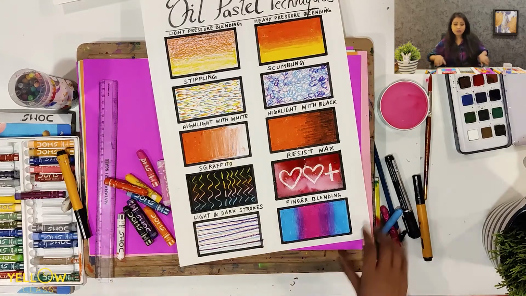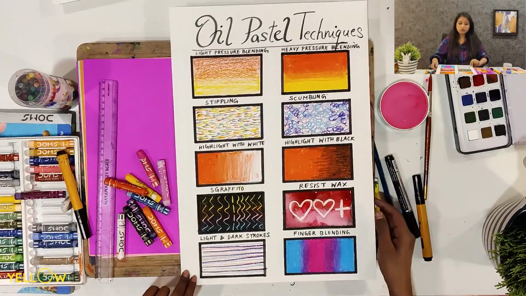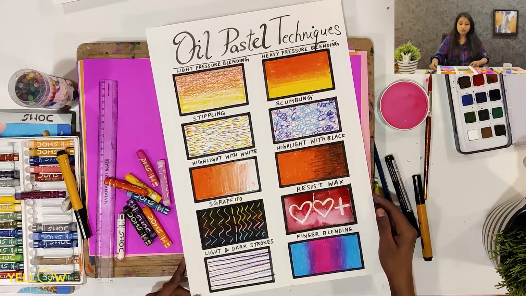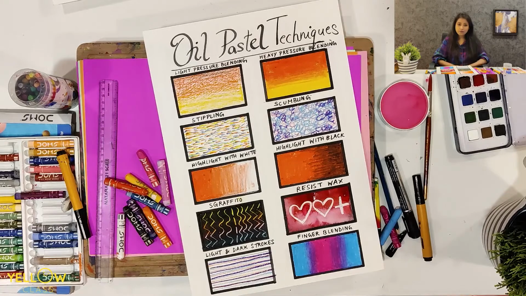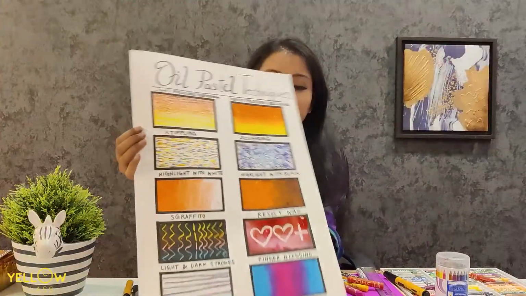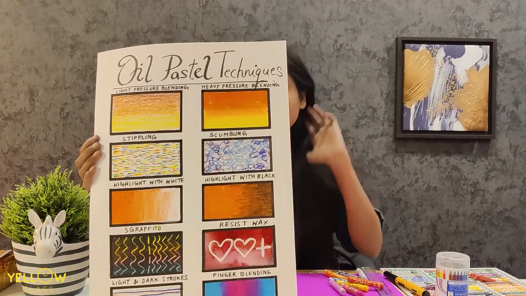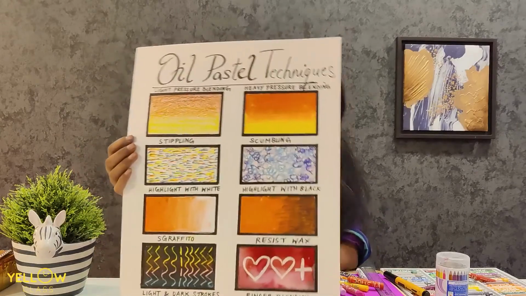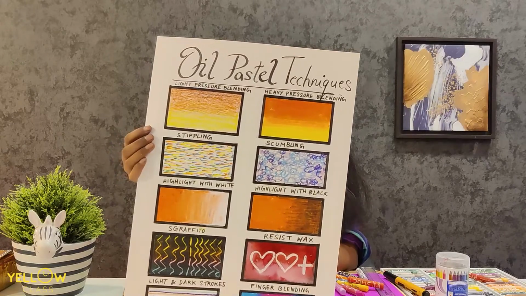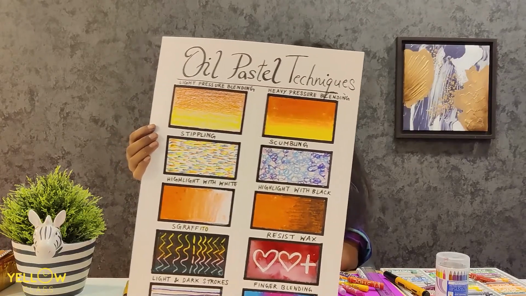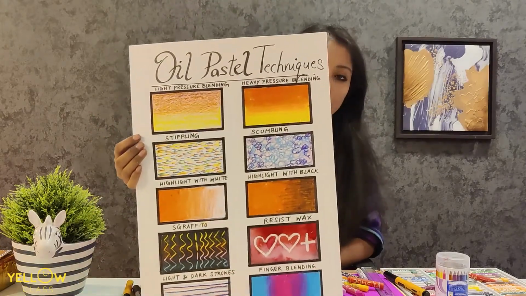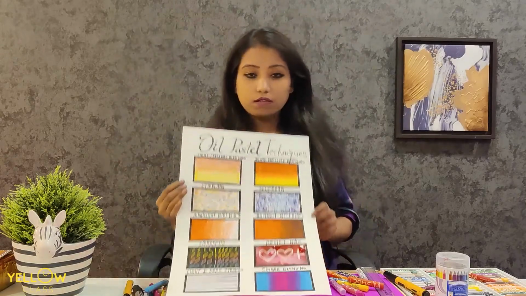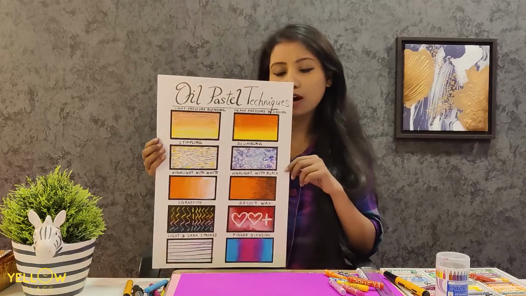So these are the most beautiful, different kinds of oil pastel techniques, which we can do very easily. Everybody can see all the techniques once again, kids. This is how it will look. All the techniques are very important and very helpful to us whenever we are making beautiful artworks. So this is how our blending techniques will look.